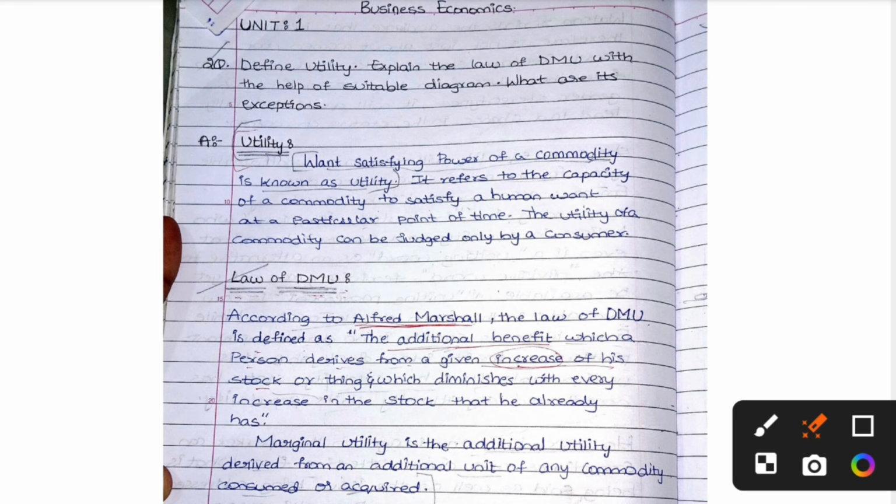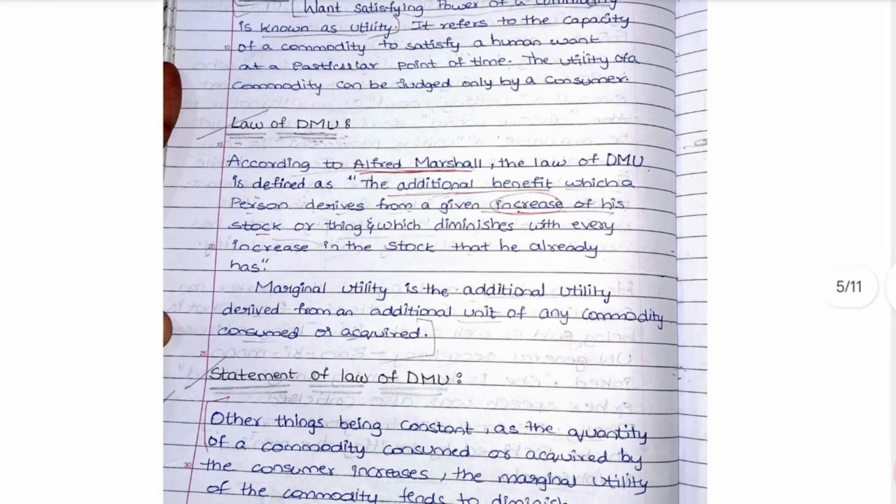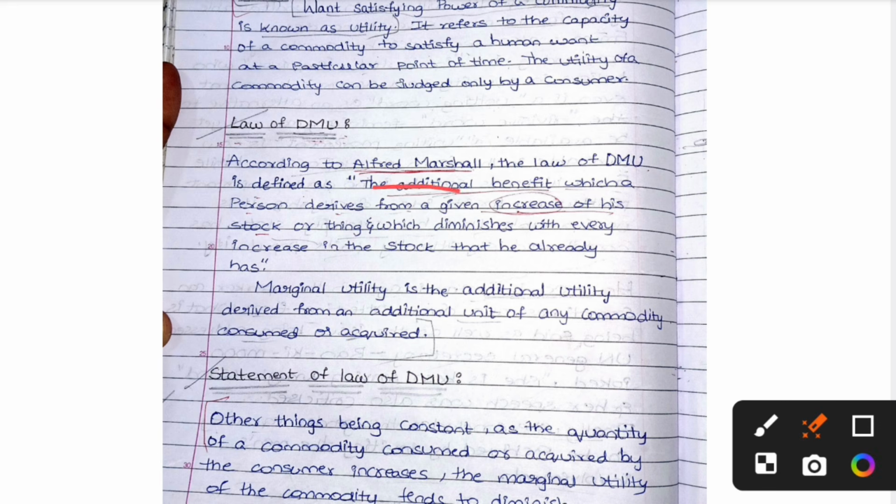When we are getting the additional or extra benefit from the object or a product, that is called marginal utility. According to Alfred Marshall, who developed this law of DMU, the additional benefit which a person derives from a given increase of his stock of a thing diminishes with every increase in the stock that he already has.